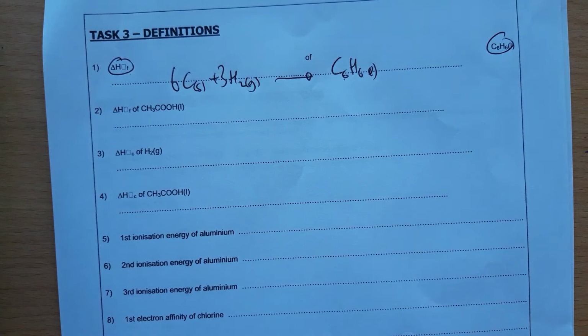All right, if I do make a mistake on these, I'm really sorry. I haven't got the answers printed out. I don't think I'm going to make a mistake though.